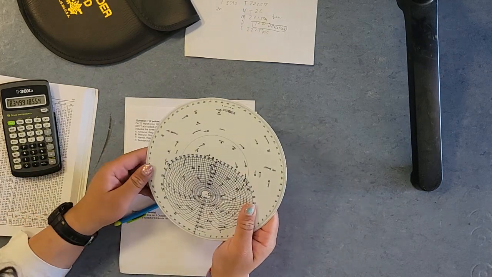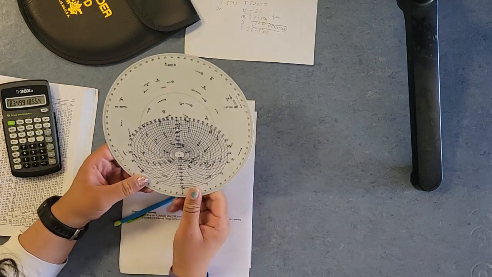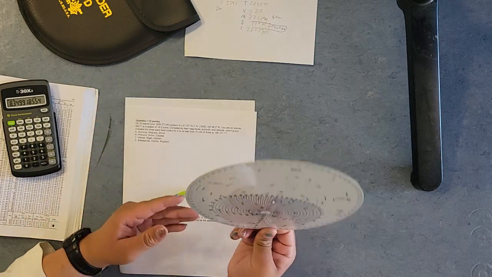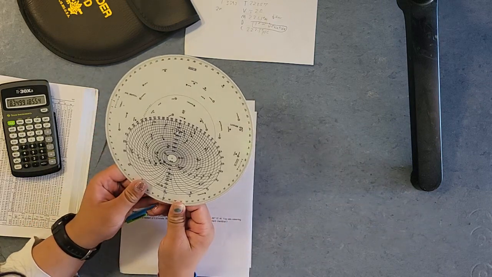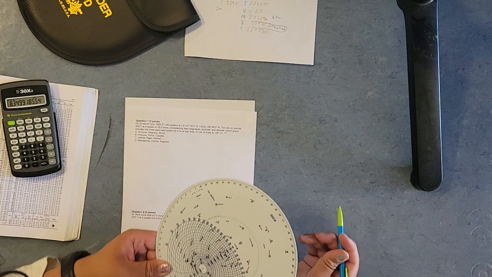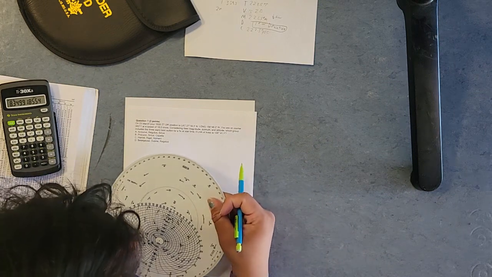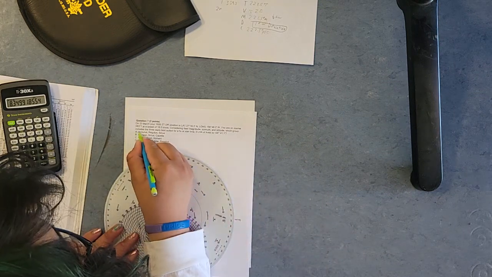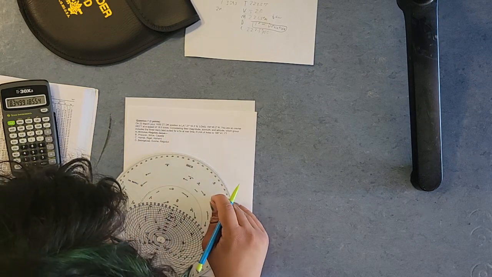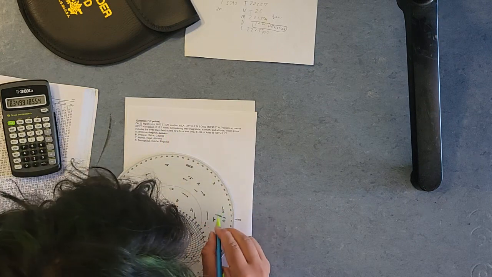Let's just go from the top. Set my arrow to 100 degrees. Actually, let's make it 100.5 since I can. Looking for Arcturus. Arcturus is below the horizon. It can't be A.